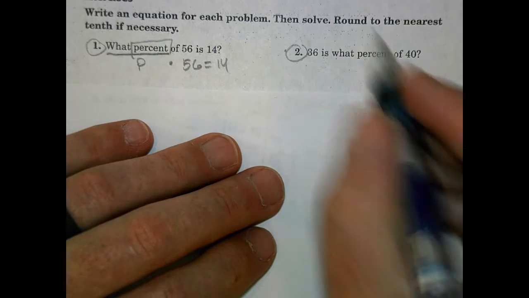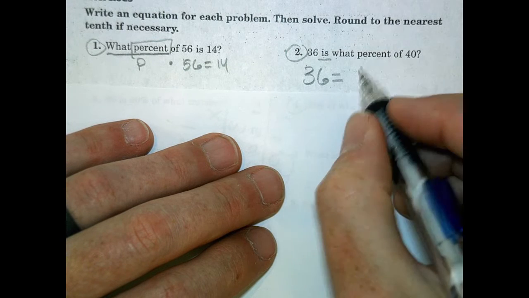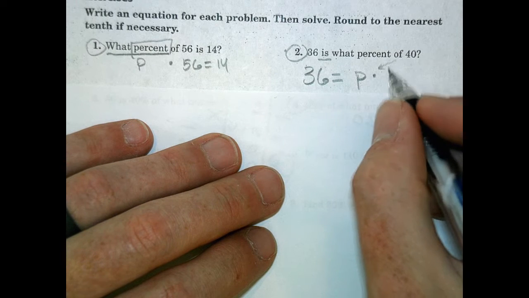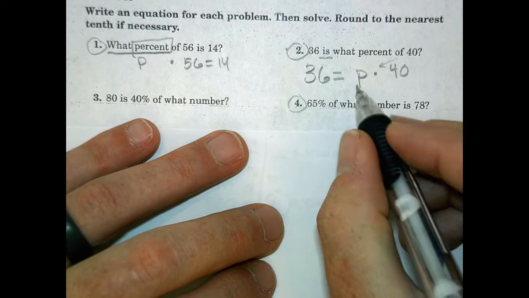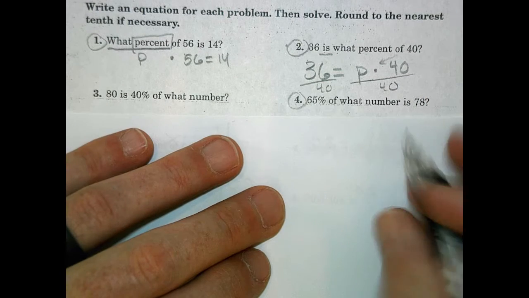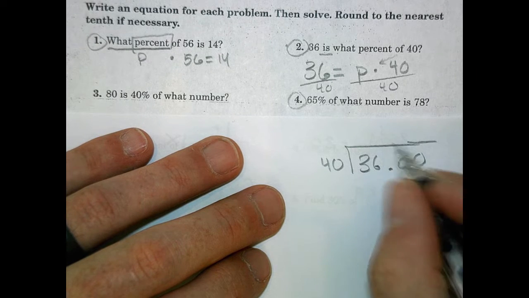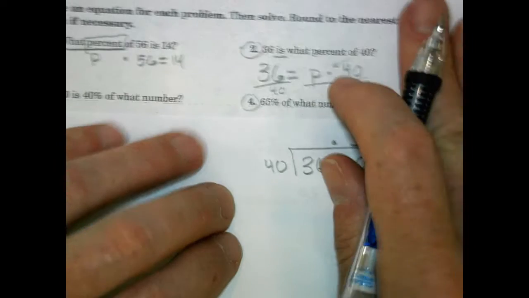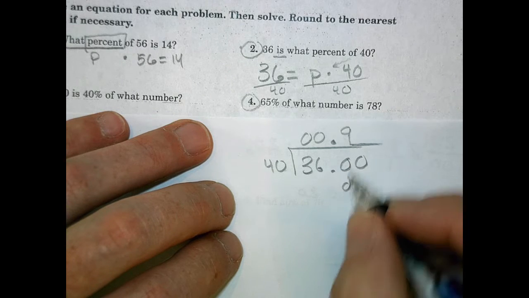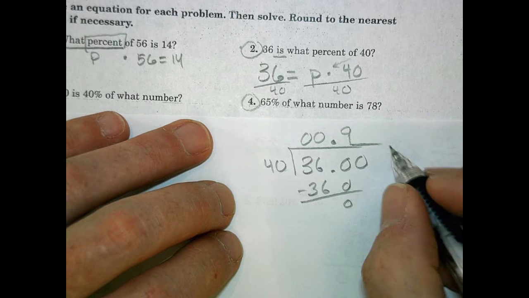Let's look at number 3 right here. Let's write the equation. It says 36 is equal to what percent, so we can write P, looking for percent again, of is times 40. To solve this one, I'm going to divide both sides by 40. So I look at 36 divided by 40, decimal point on top right away. 40 goes into 36 0 times, it goes into 360 9 times. 9 times 0 is 0, 9 times 4 is 36. We subtract and we have 0. So we're sitting at 0.9 as an answer.